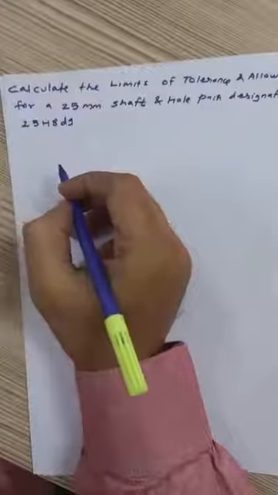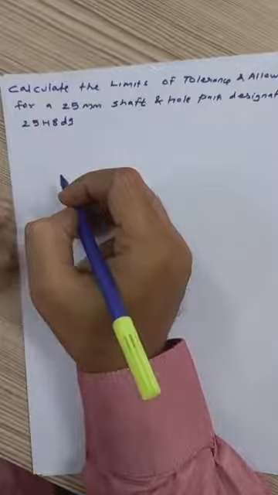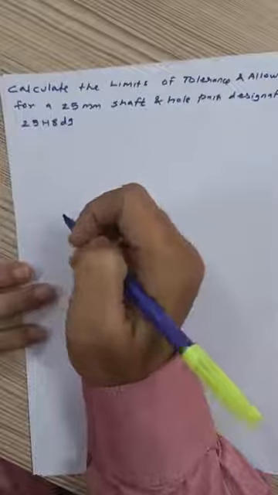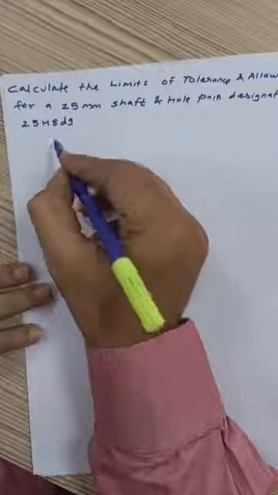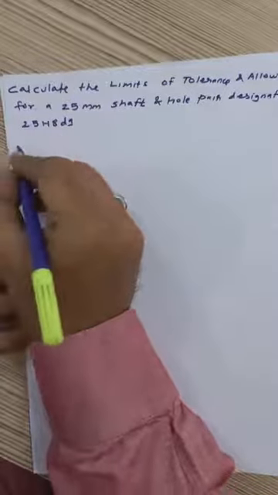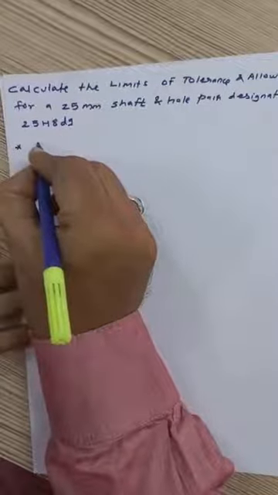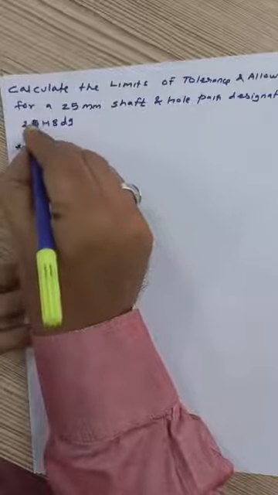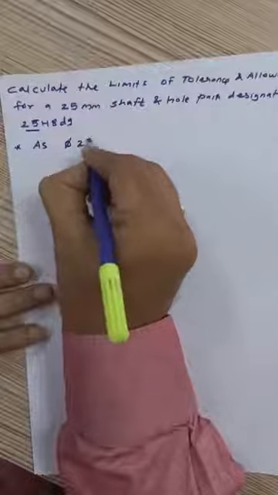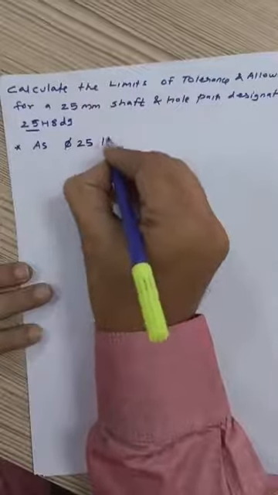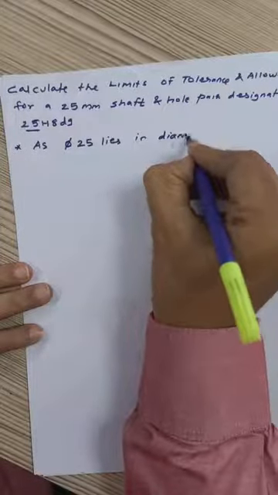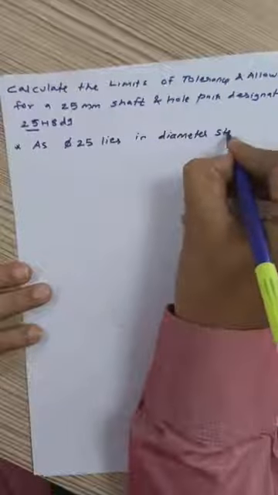So calculate the limits of tolerance and allowance for a 25 shaft and hole pair designated by 25H8 and D9. The very first step is, we know that 25 lies in diameter steps.